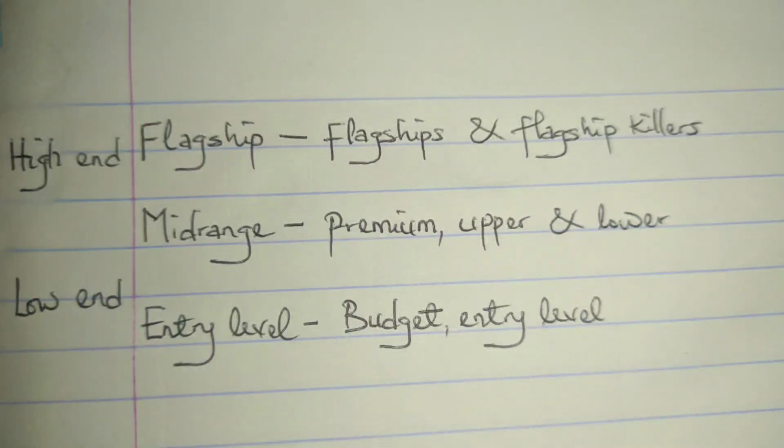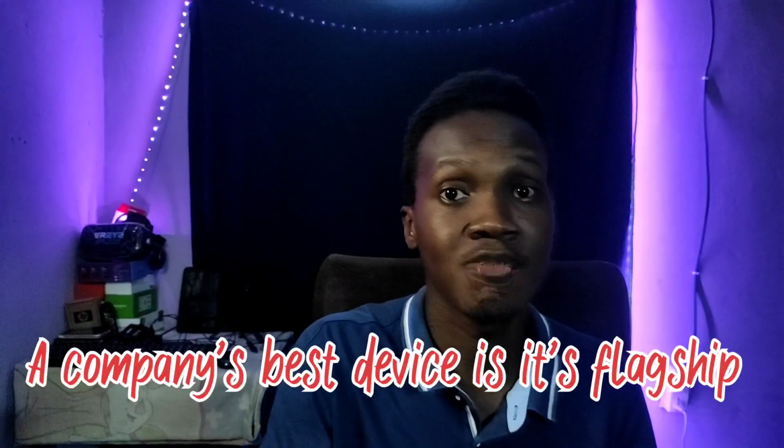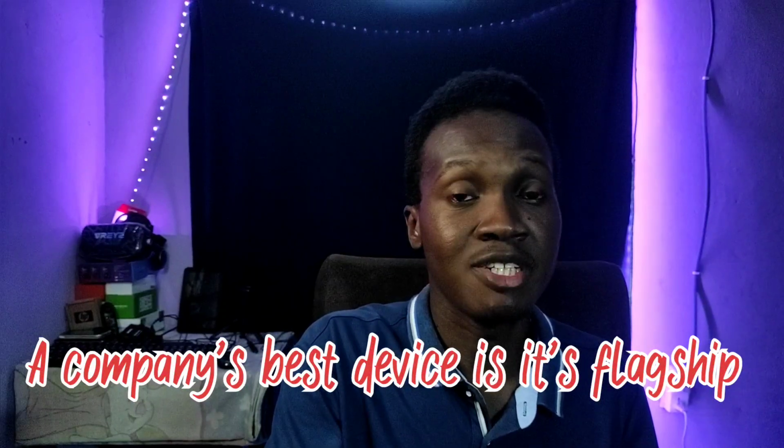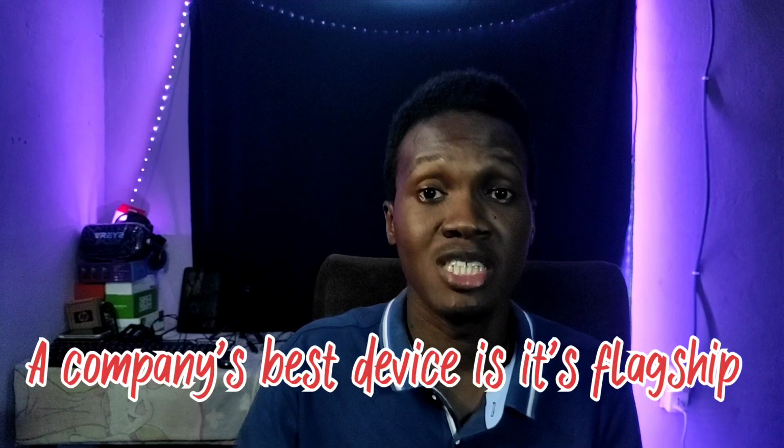Now, there's been this argument over the years, especially when some people say that flagships do not necessarily have to mean the bleeding edge of tech, that a company's best device is its flagship. And I think that definition, they have been using it to try and con smartphone users for the longest time, because there was so much argument over this.